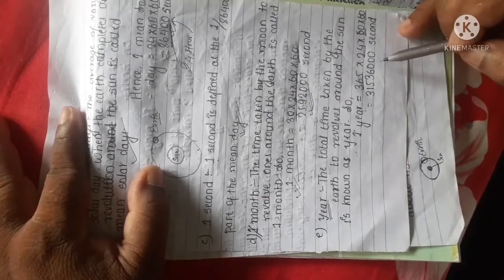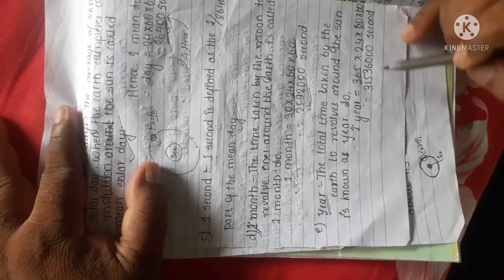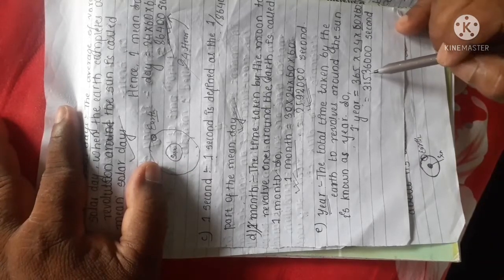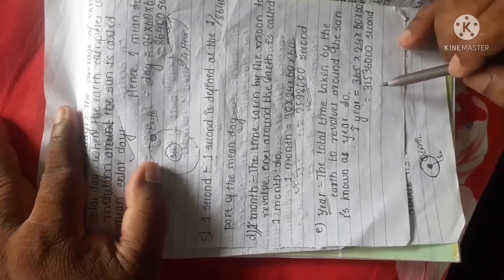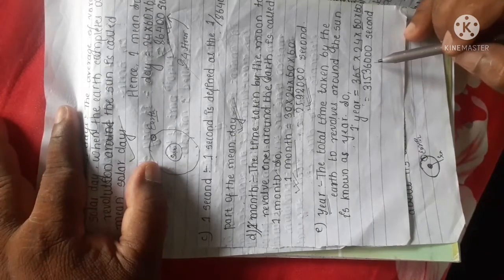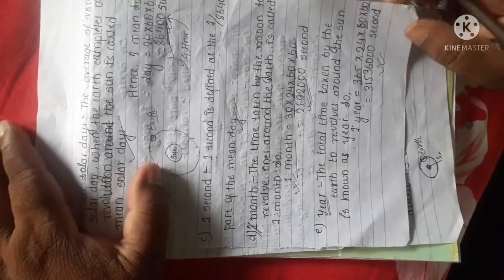The total result, how many seconds in 1 year, can be given as 3,15,36,000 seconds in a year.